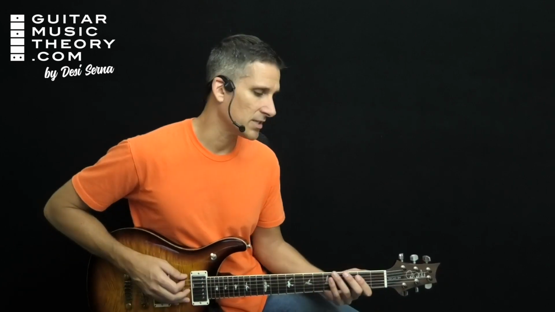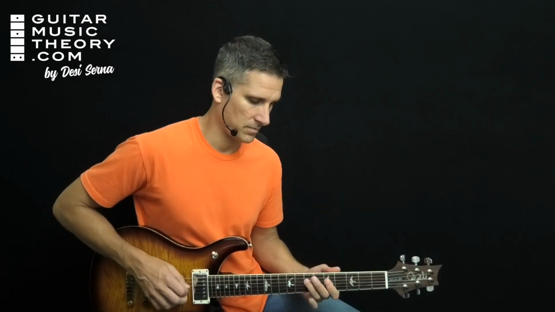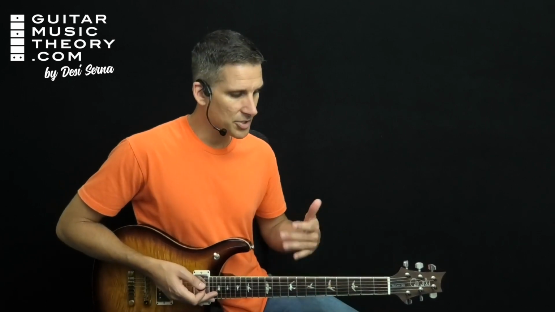In music, a scale is a series of notes played one at a time, and scales make patterns on the fretboard. And guitarists use scales to play melodies, riffs, solos, and bass lines.